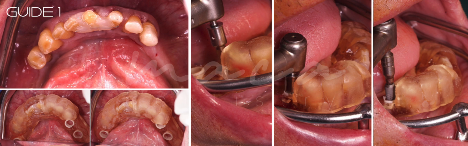So here you can see the first guide. This guide was placed before any extraction and previously planned, and used to place implants on the molar region and right premolar region.